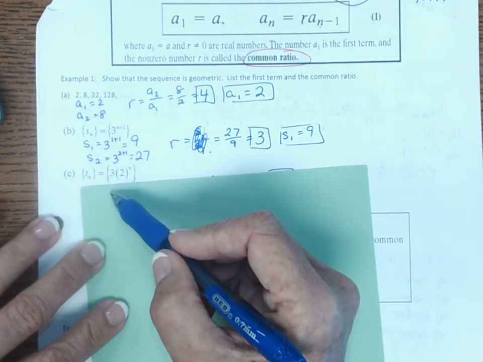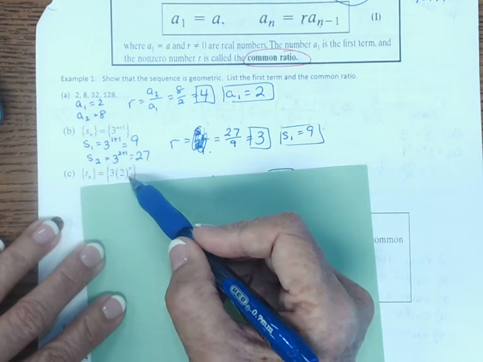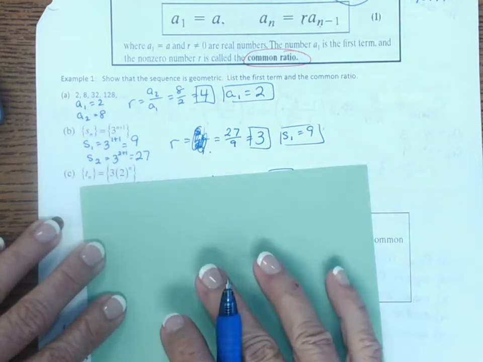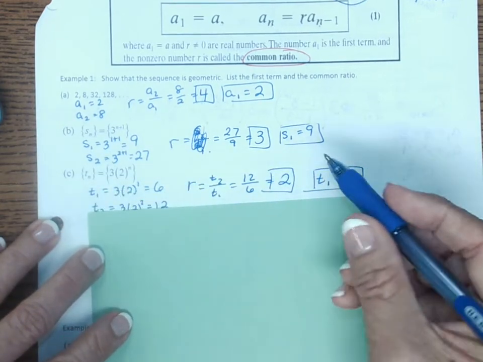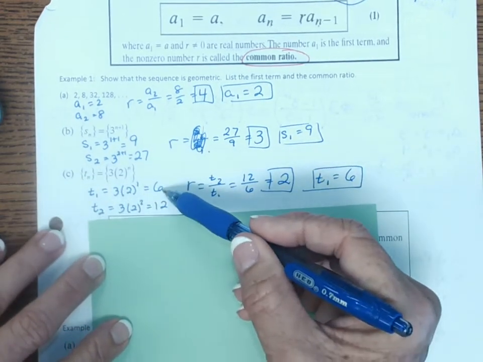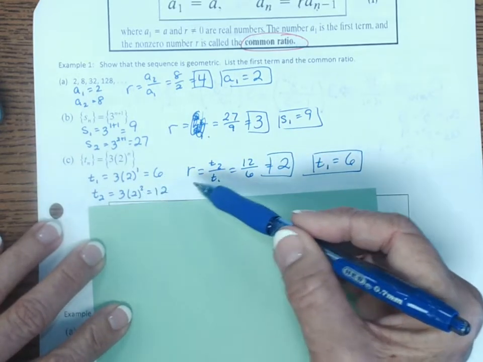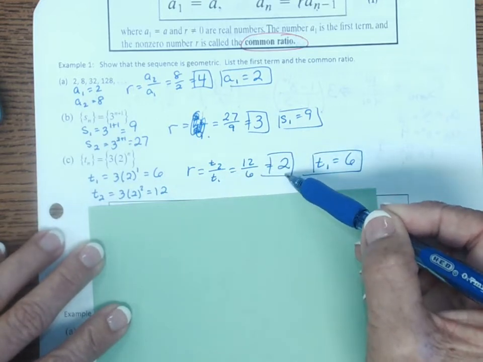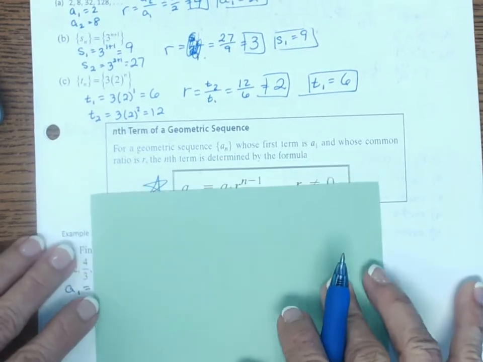Go ahead and try this next one yourselves. Find the first and second terms, and then divide the second term by the first term. And you should find that the first term, when we plug in a 1, we get 6. Second term is a 12. Divide the second term by the first term, and we get 2. So the common ratio is 2, and the first term was 6.